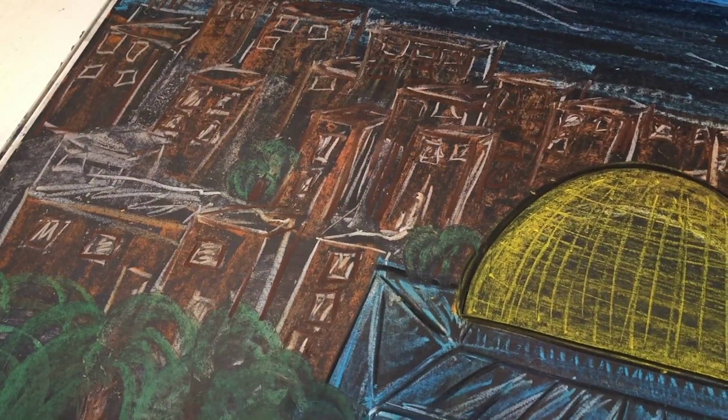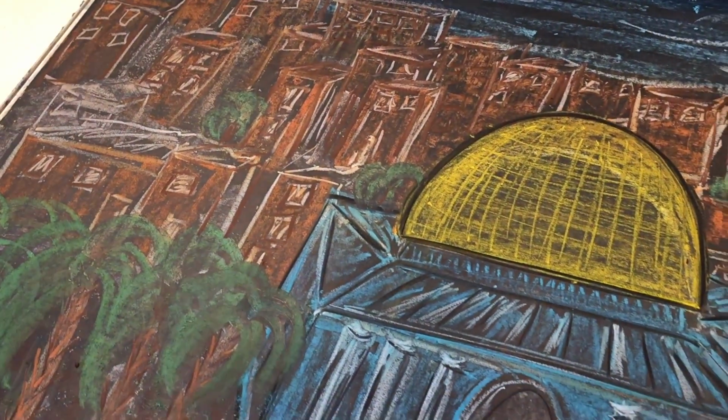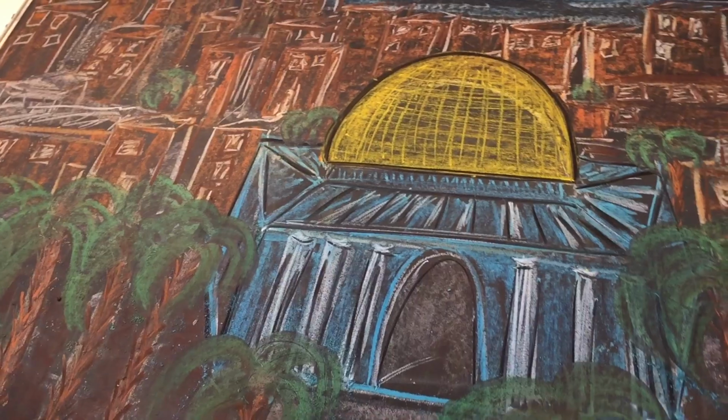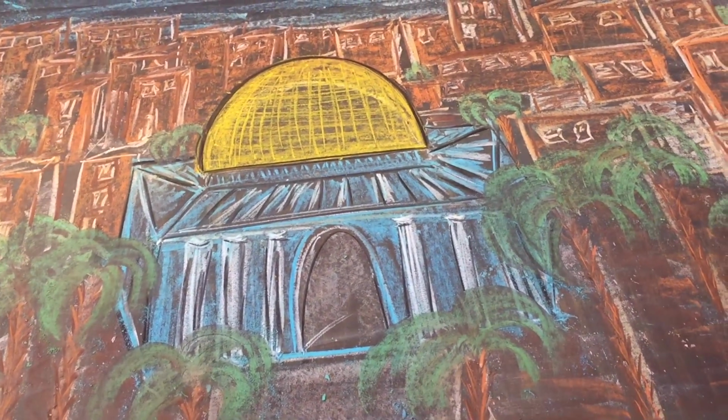Alright, so this is what it looks like when it's all finished, and you can see that those houses in the background sort of blend together and give a nice kind of crowded look. So later that day, we went into our schoolroom and we did the lessons.